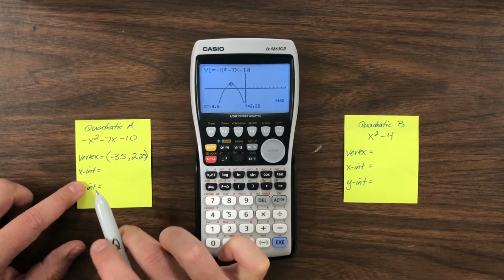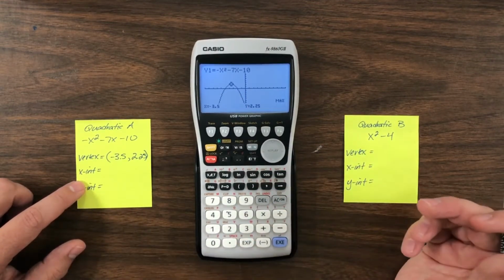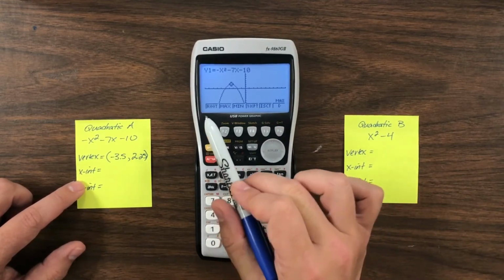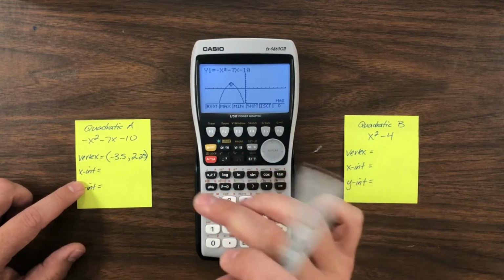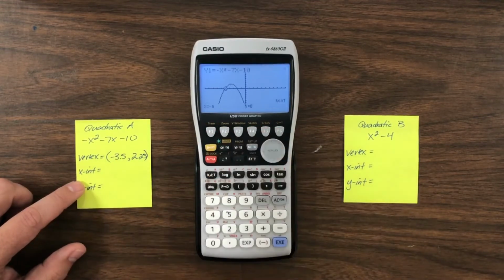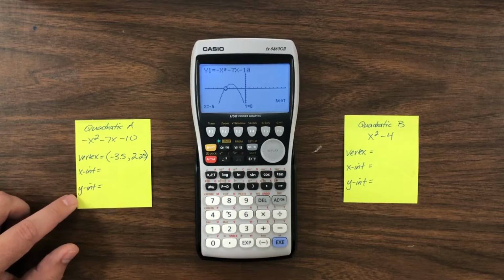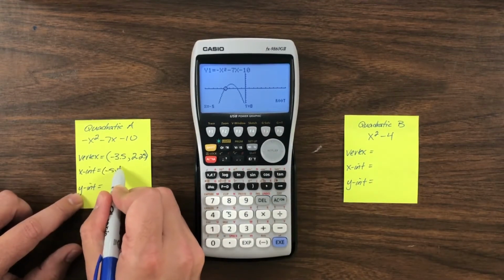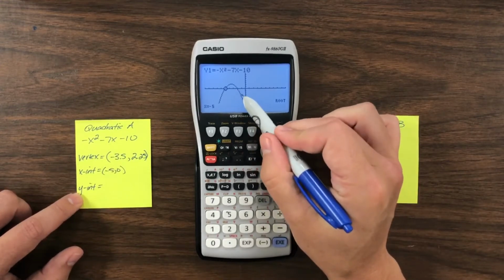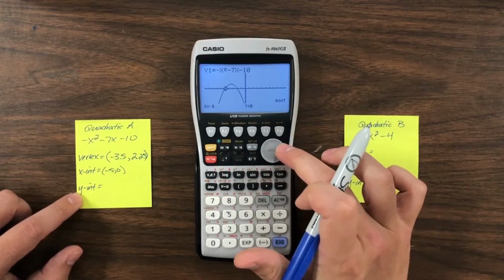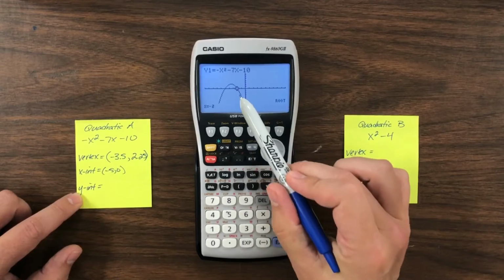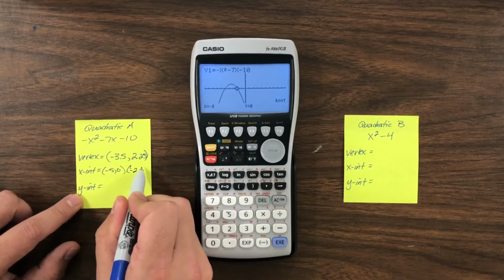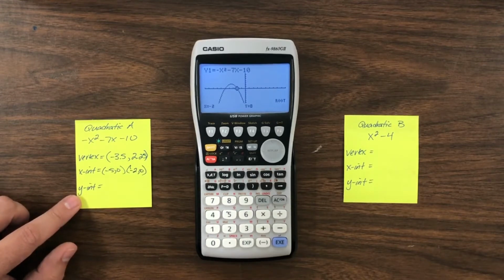X-intercepts, you may remember from the previous chapter, those are also called roots or zeros. Well, if you hit F5 again, the first option there above F1 says root, and you can hit that button and the calculator will tell you what the roots are. The first root on the left is negative 5, 0. And remember, this graph crosses the x-axis twice, so we need to use the navigation wheel to slide over and get the second root, which is negative 2, 0. Those are the x-intercepts of this function.